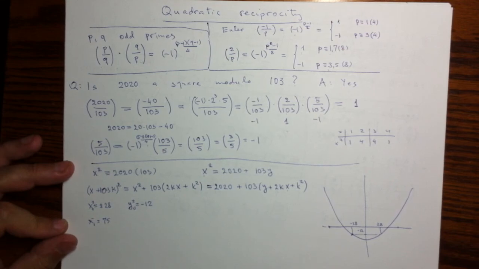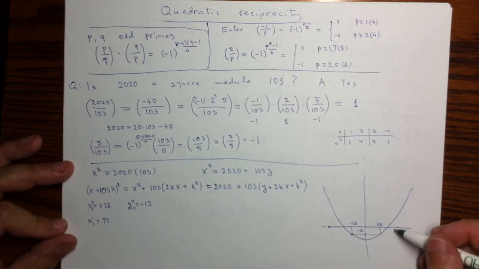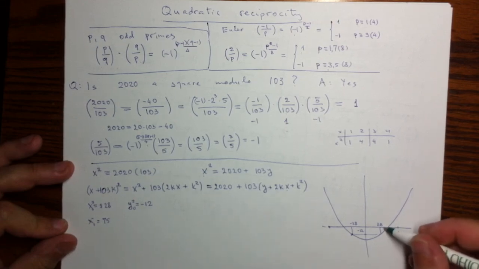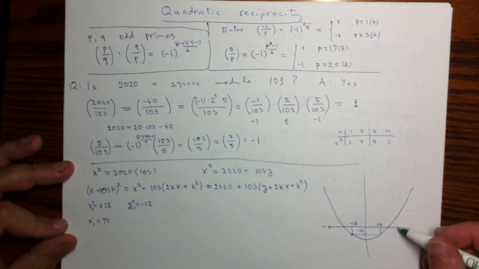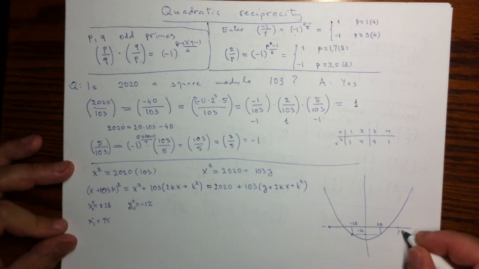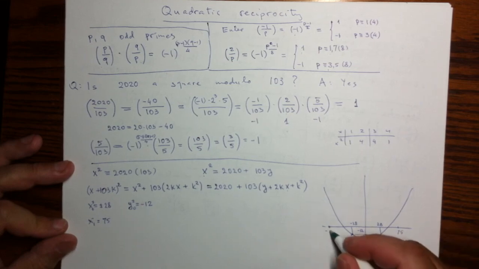So I have to take more, say, 40, so 40 squared will be 160, so it's still inside the parabola, so 75 is definitely outside here. I convinced myself that it should be outside. So negative 75, positive 75 are here.